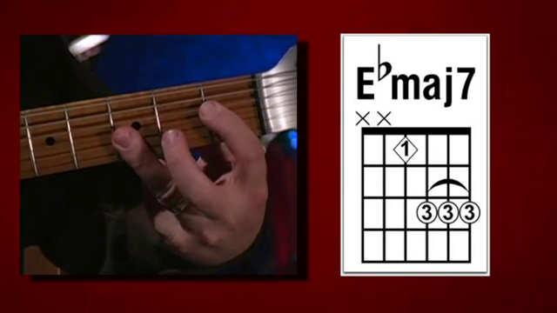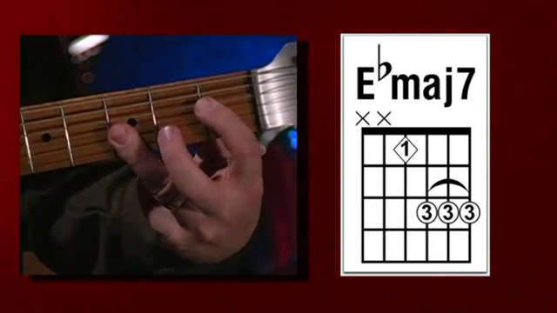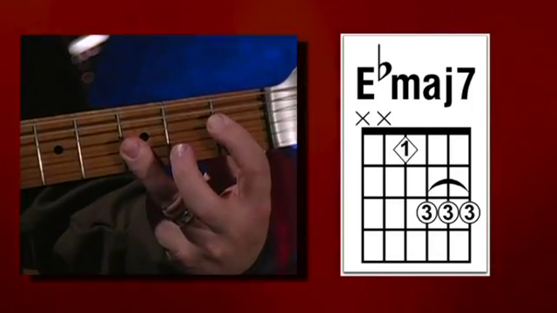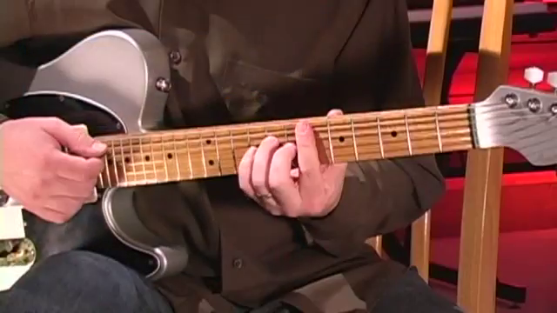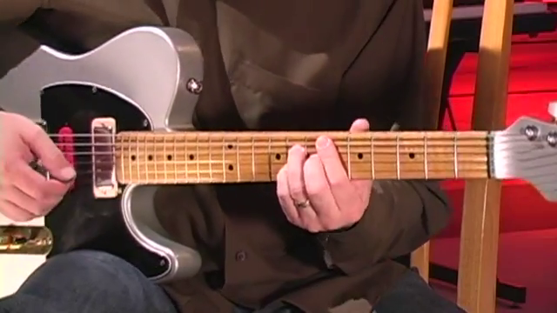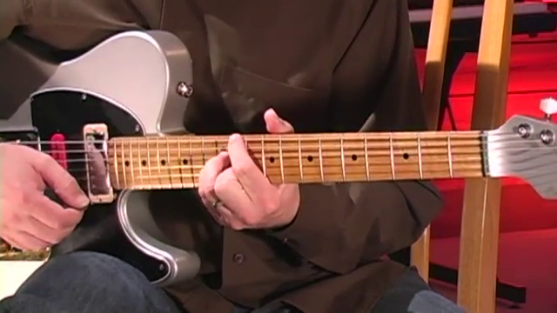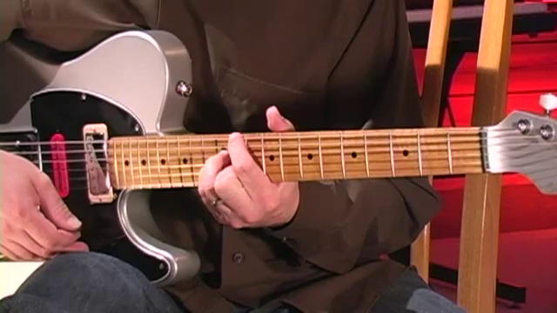If I scoot it up and kind of make a bar out of it, it's an E flat major 7th. And then I've got one on the 4th string. I got a version on the 5th string. I got a version on the 6th string. I can play E flat major 7ths all over the neck, all day long. And that's where the beauty of these movable chords comes into it.